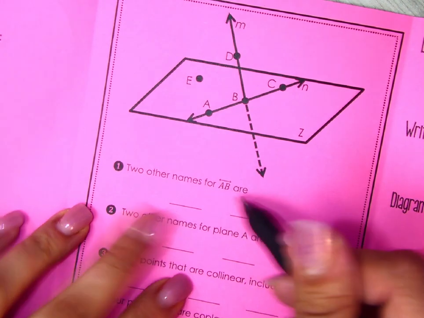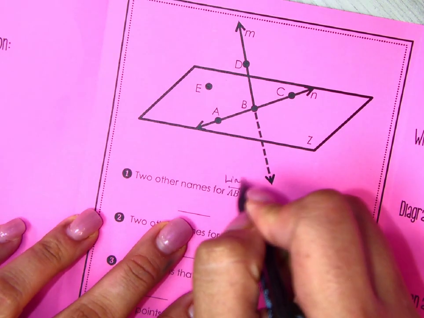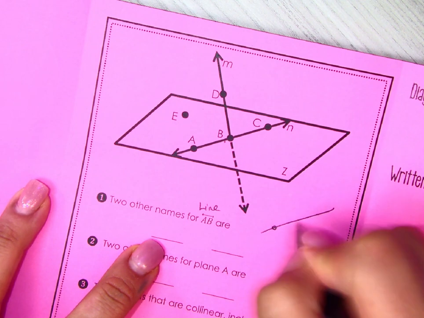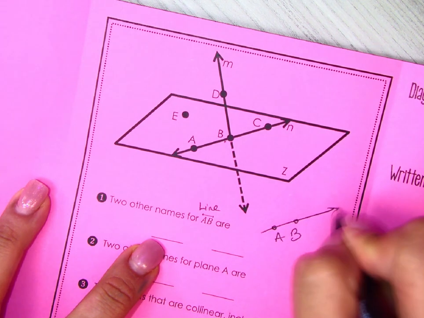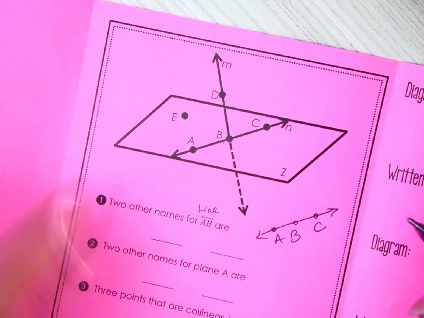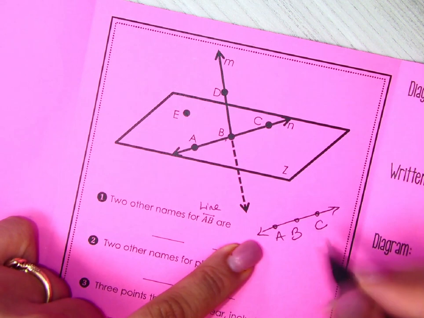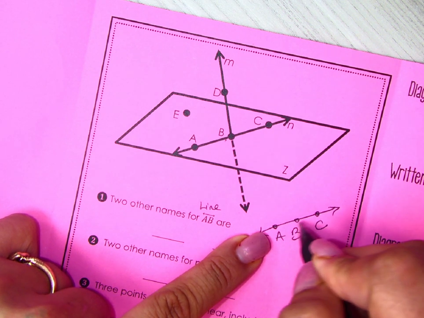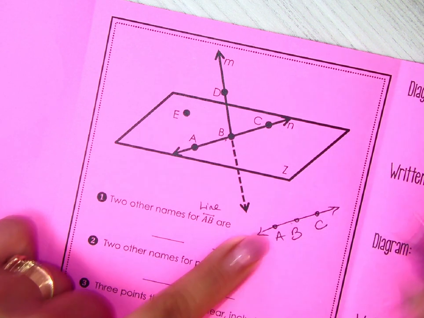Two other names for line. This is a line, AB. So AB is right here. So picture the line with A and B right here. And it happens to have another point. So another name for this line could be a combination of AC, or it could also be BA going backwards.